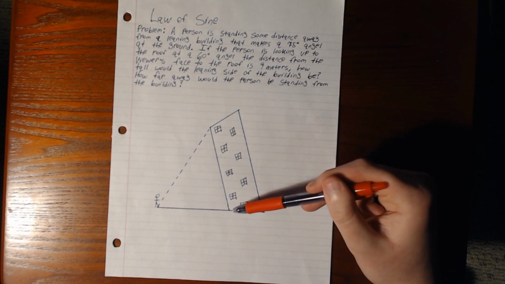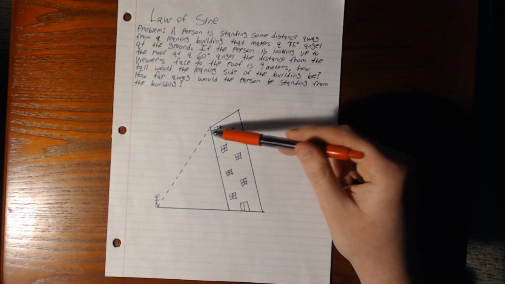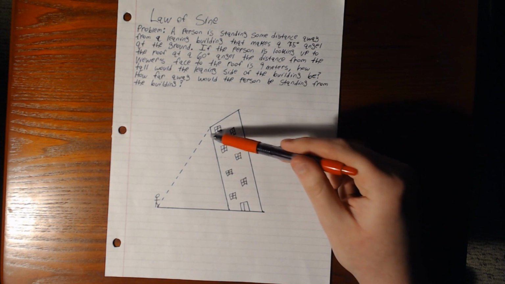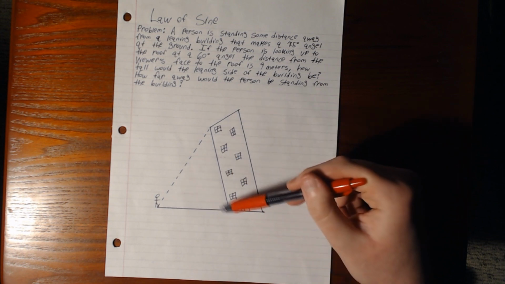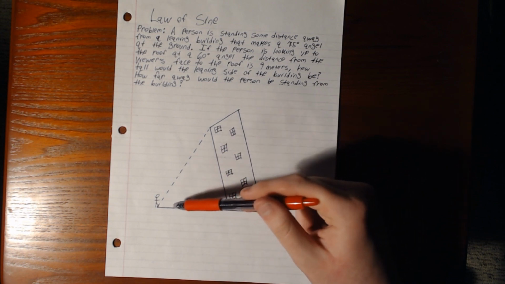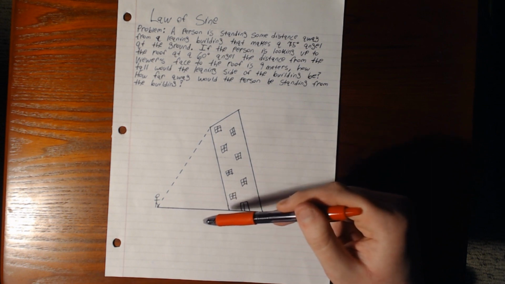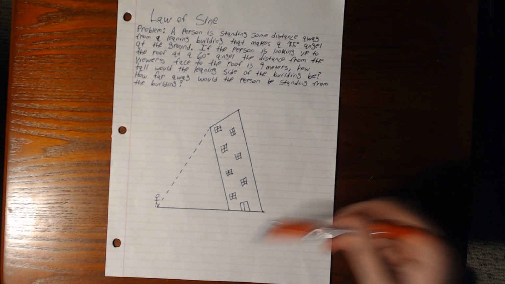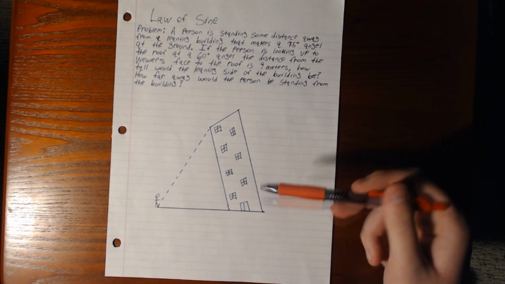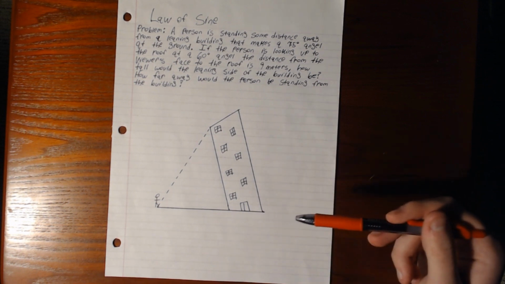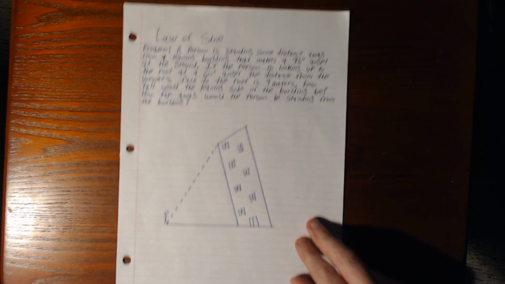Secondly, this is not a right triangle. This is what we call an oblique triangle. This means that there is no right angle, no 90-degree angle, on any part of this triangle. This means that what we learned in part 1 about sine, cosine, and tangent is basically non-applicable. We need to use a different process if we want to solve for these variables. What is that process? Well, that process is called the law of sines.